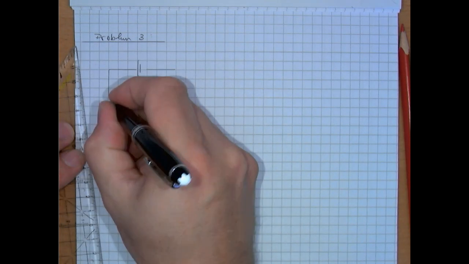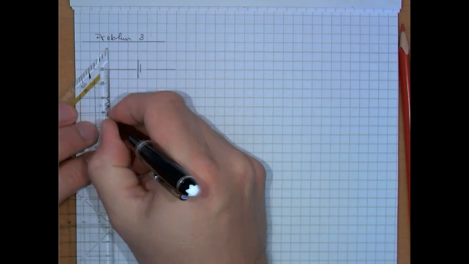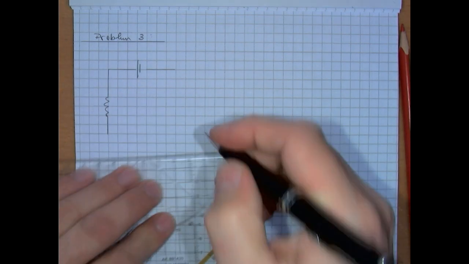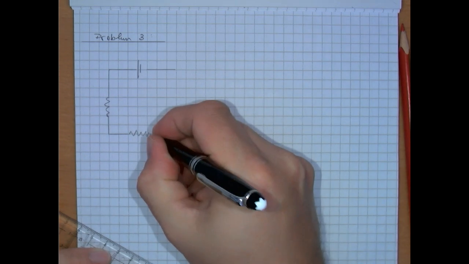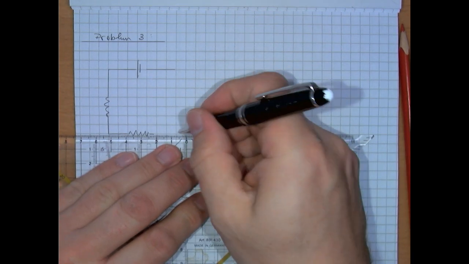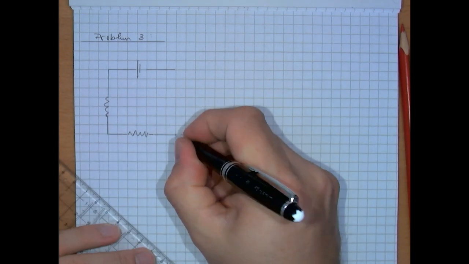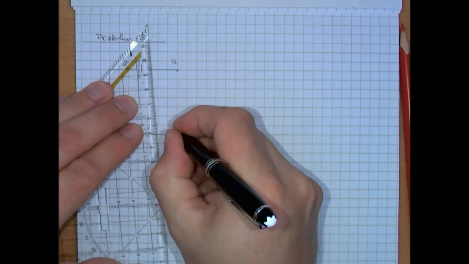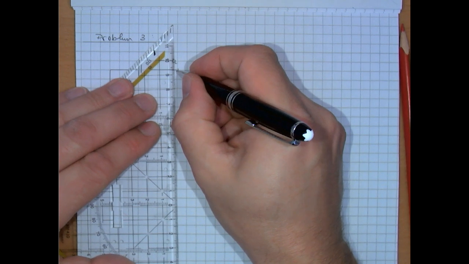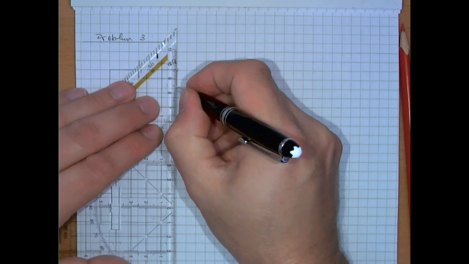Then you have here a resistor 5R. Here's a resistor with value 3R. Then you have here a junction here. Let's label this A and this B here. And within that junction there's another resistor here.